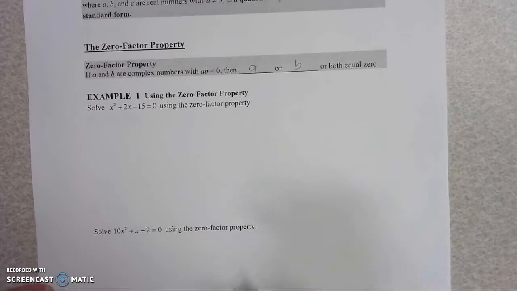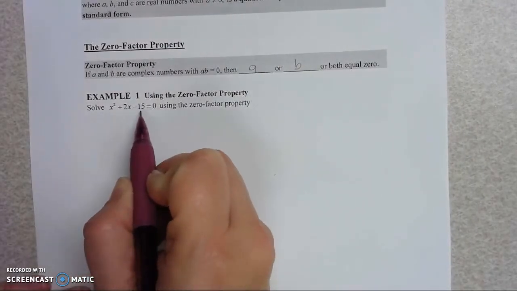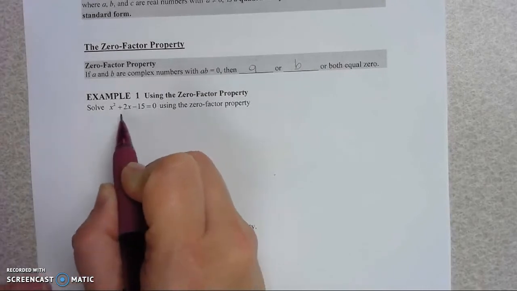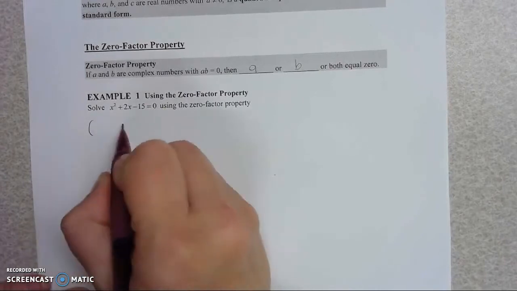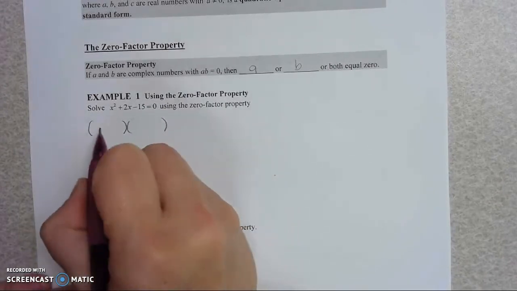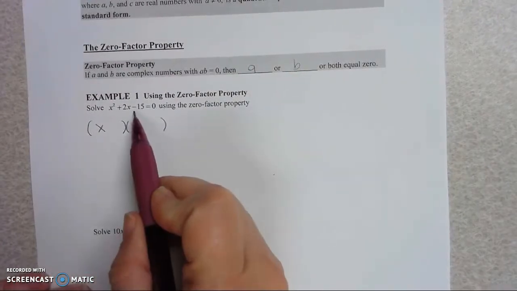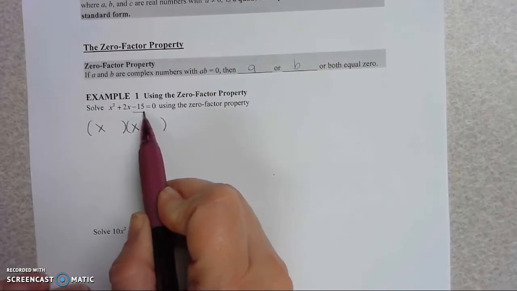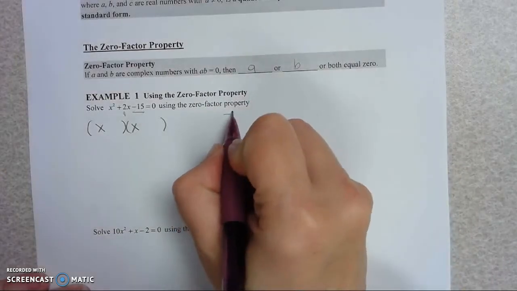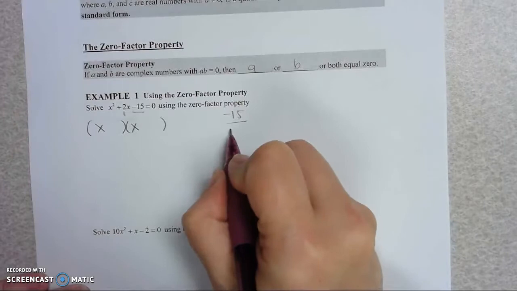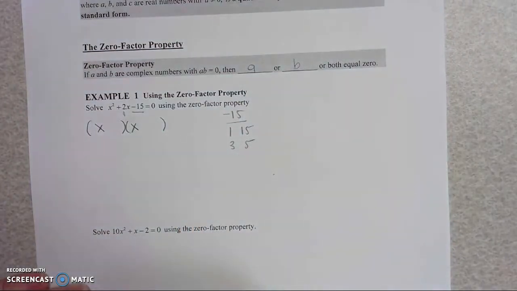And so let's try that out. We have x squared plus 2x minus 15. This is a quadratic or a trinomial of the form x squared. So with that being said, I know the first term in each parenthesis is an x. I'm looking to find what multiplies to give me negative 15, and then it's going to add to give me positive 2. So I'm going to list out the factors of negative 15. There'll be 1 and 15 and 3 and 5.